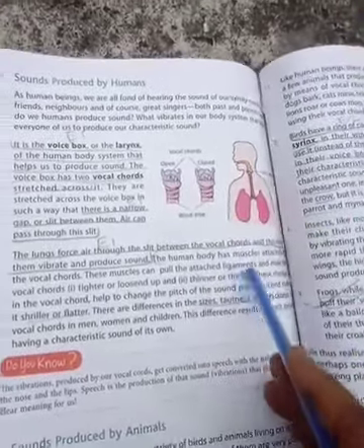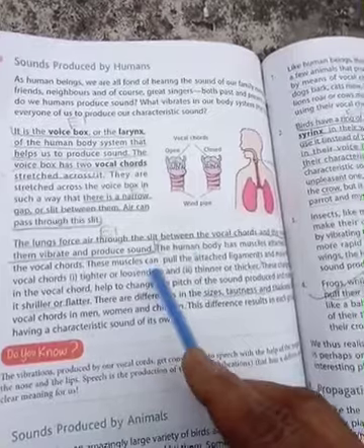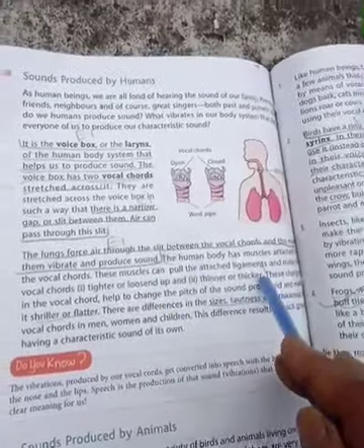These muscles can pull the attached ligaments and make the vocal cords.